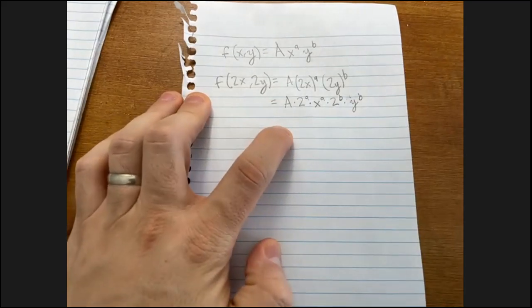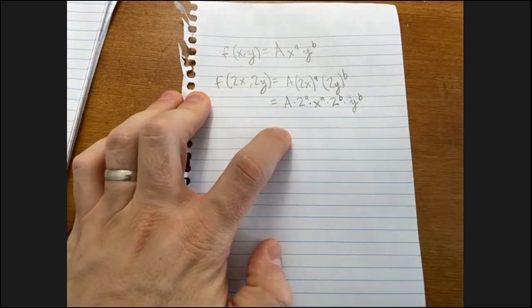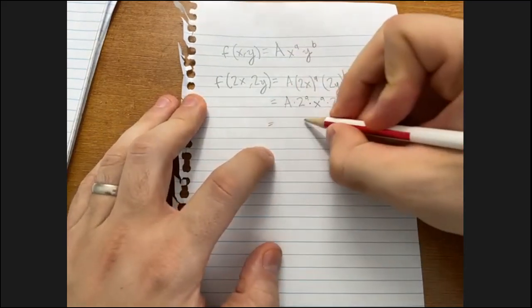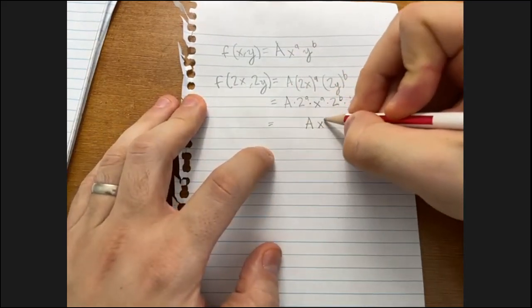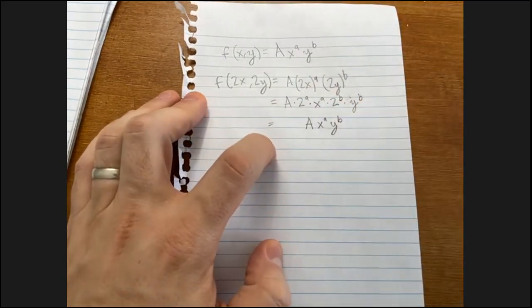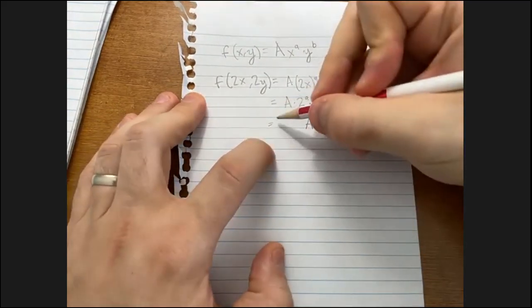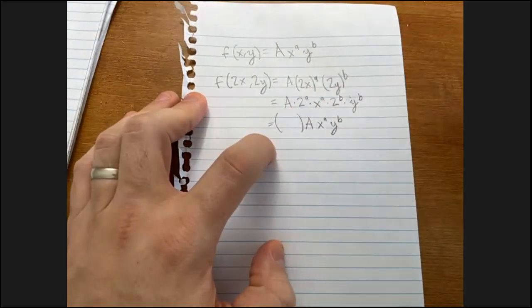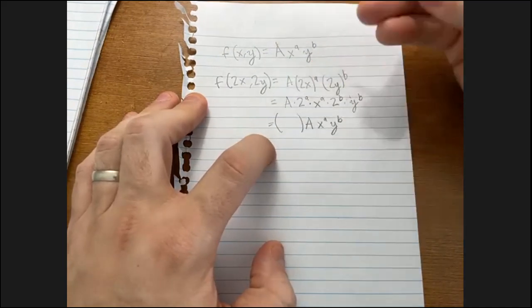You can separate them out. Now I want to get this term here, A x to the a y to the b. That's the original term, right? But it's multiplied by something. What is it multiplied by? 2 to the a and 2 to the b.